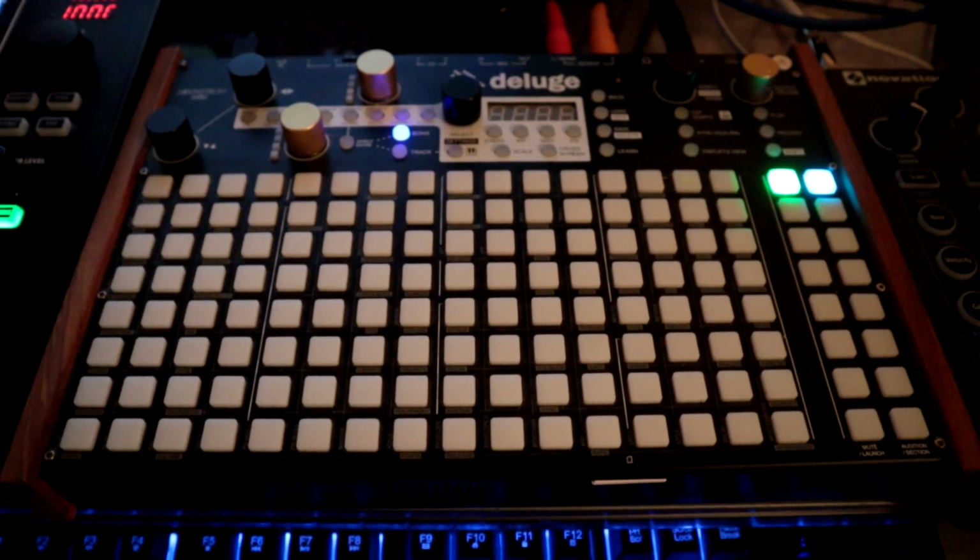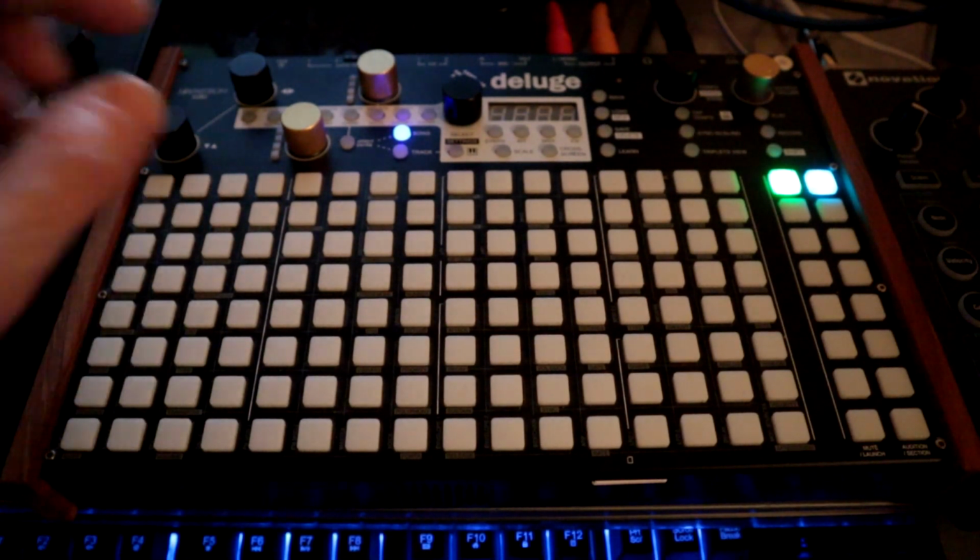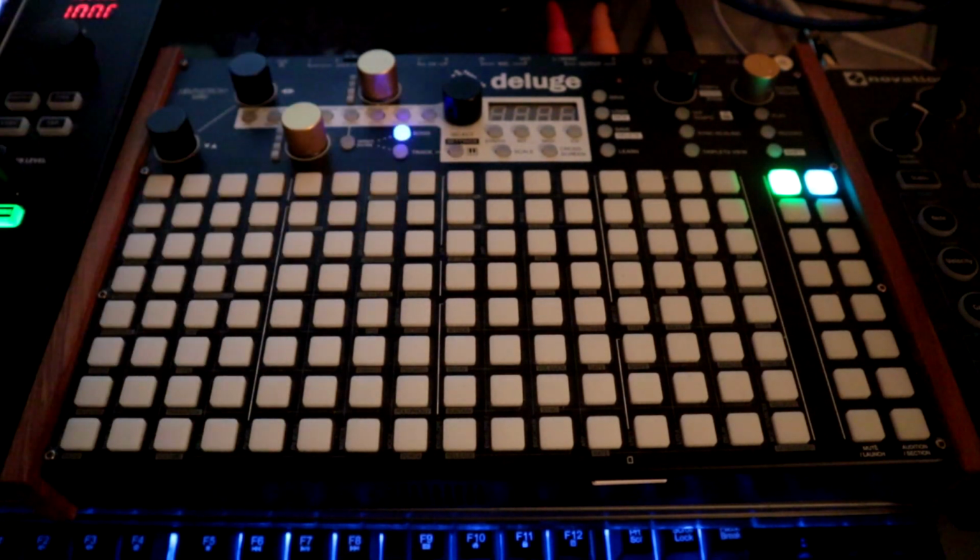In this video, we're going to go over another firmware 3.0 feature. We can now add audio clips. Make sure we're in song view. So this light, it's not going to be blinking. That's how we know what mode we're in.